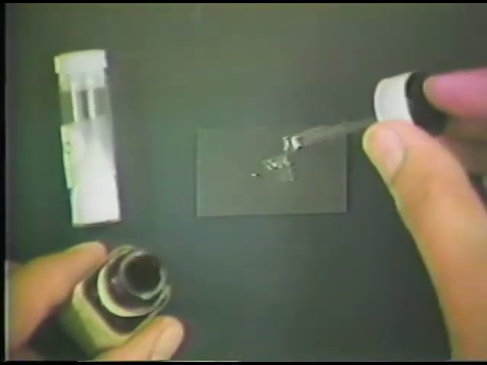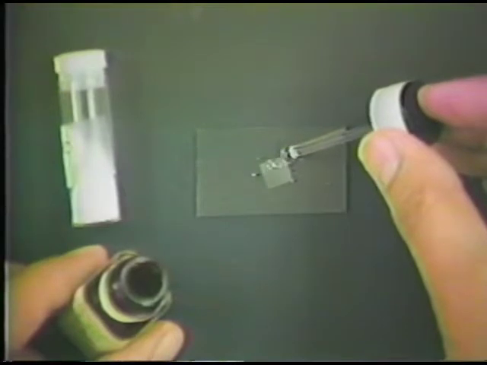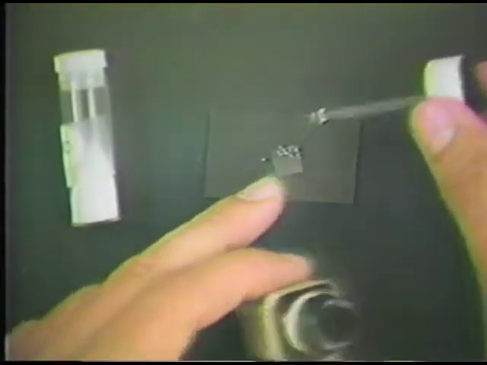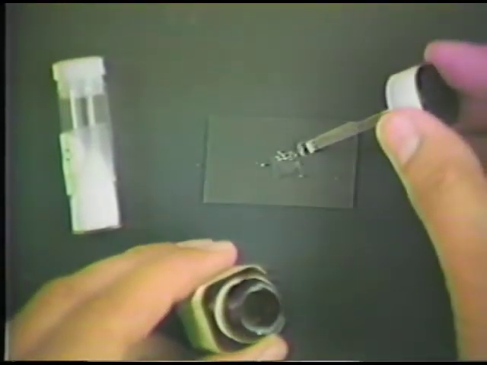And then I take a liquid and use a little dropper, touch the dropper to the edge of the cover glass, and the liquid is actually pulled into the space between the cover glass and the glass slide.